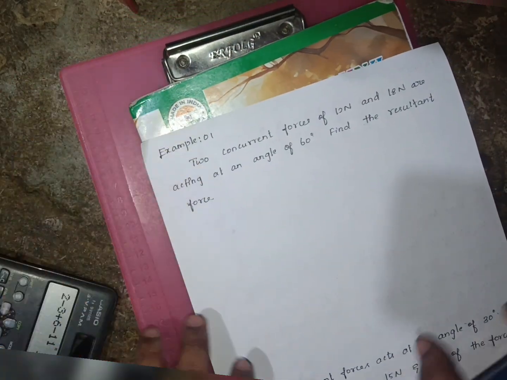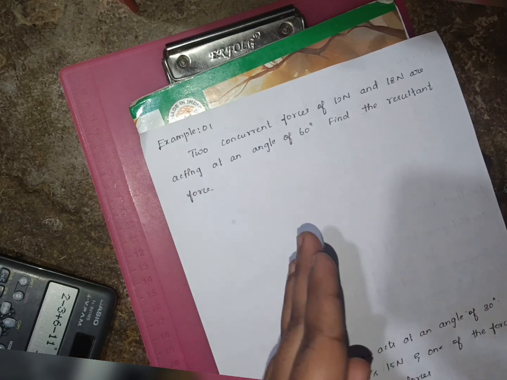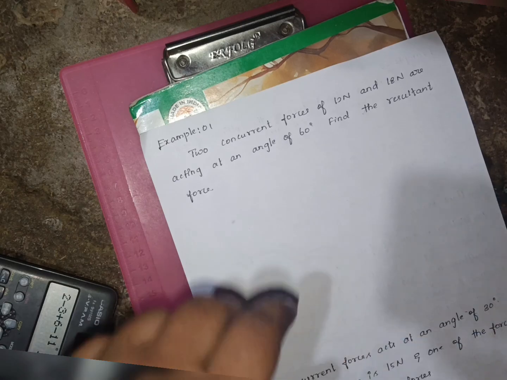Let me show an example sum from the parallelogram law. How to find the resultant force. Example number 1. Two concurrent forces of 12 Newton and 18 Newton are acting at an angle of 60 degrees. Find the resultant force.